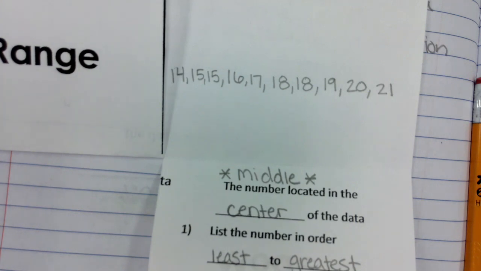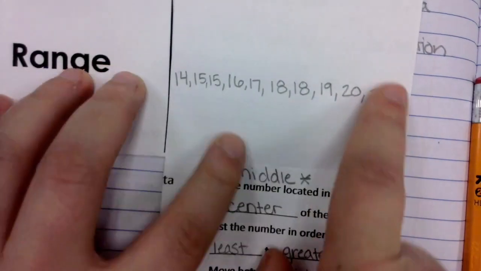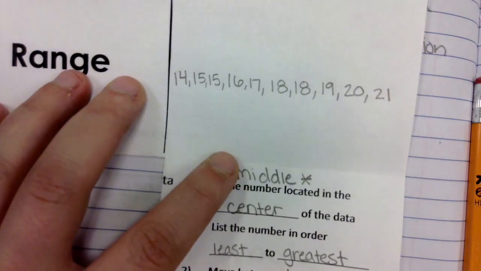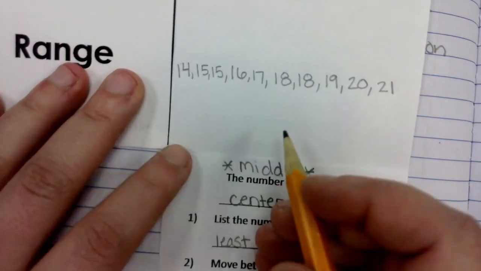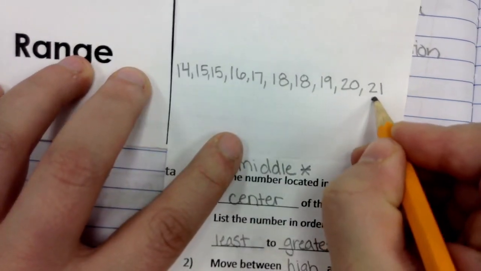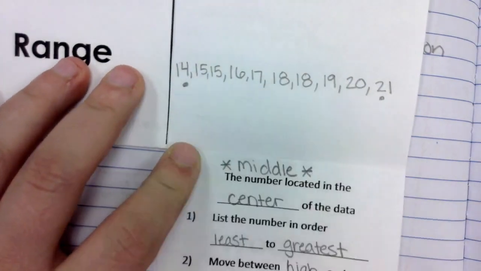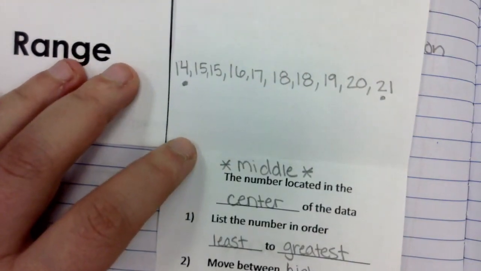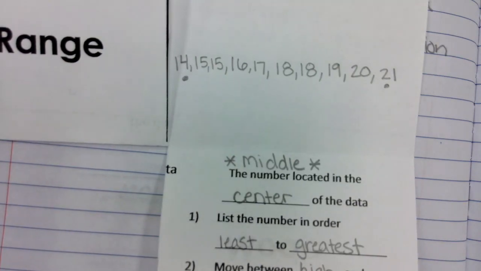Okay, so we're going to go with my high number is 21, and what does 21 match up with? 14. This is kind of like that chopsticks. Did anyone play chopsticks on the piano when they're younger? No? You guys know what I'm talking about? No? Okay, cool. We're working our way towards the middle, so 20 would go with 15. We're kind of matching them up. 19 would match with 15. 18 matches with 16. If I do 18 and 17, what's going to happen?